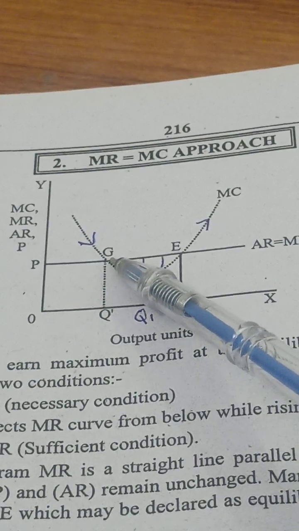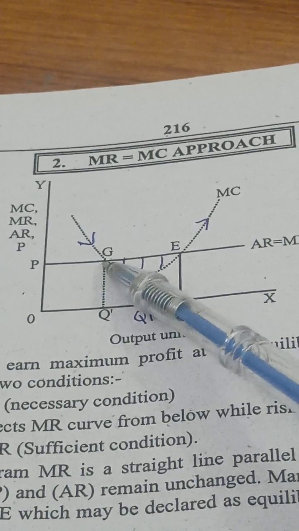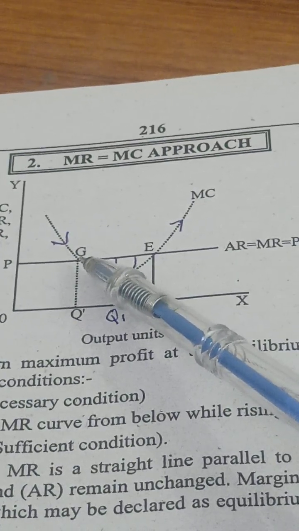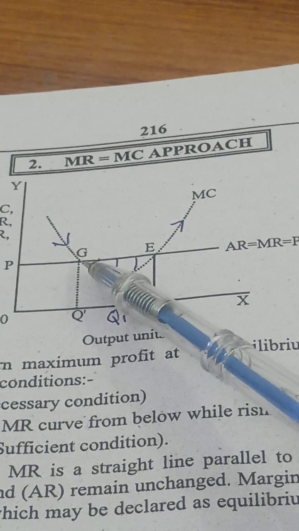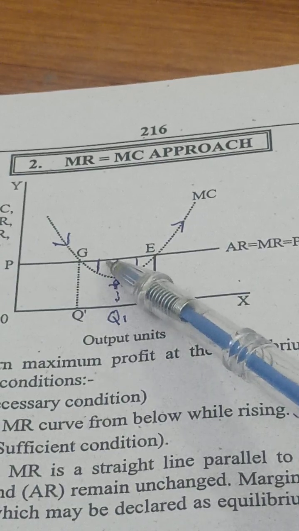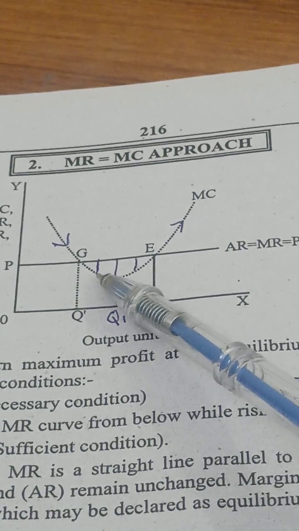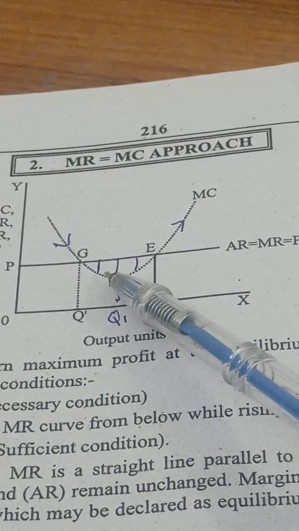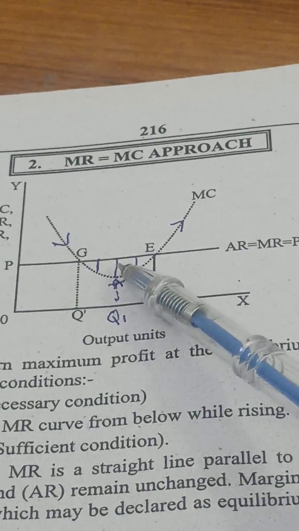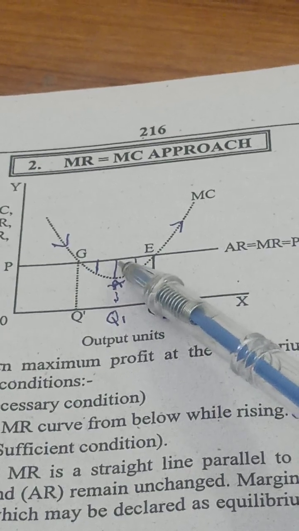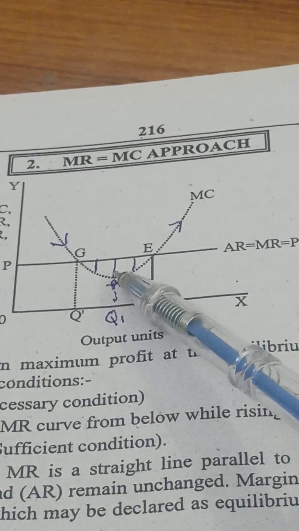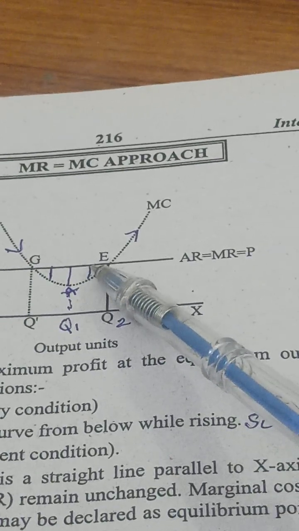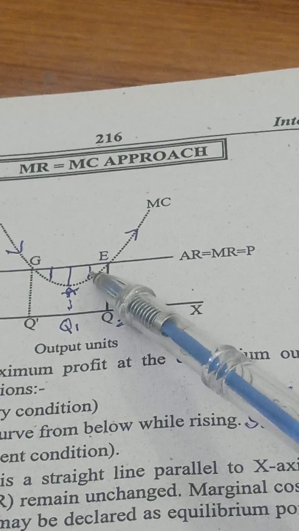At G, marginal cost is equal to marginal revenue. But after that, additional revenue is more than additional cost, which will encourage the producer to produce more. Why? Because revenues are higher at additional output.